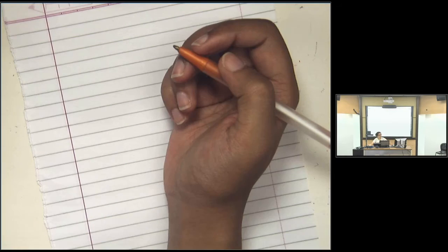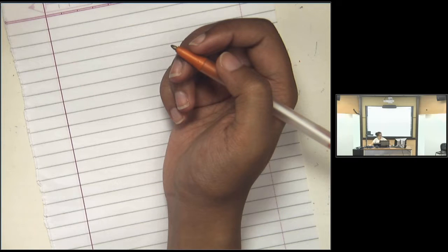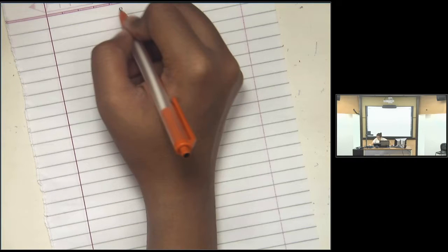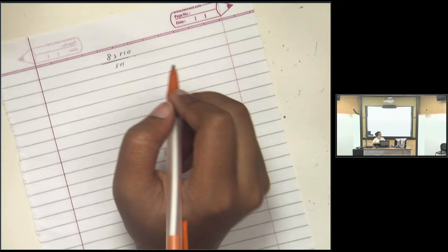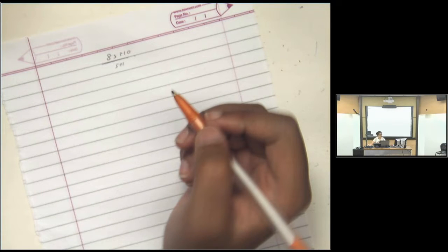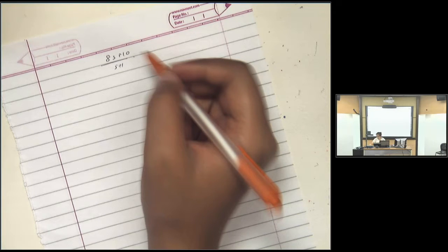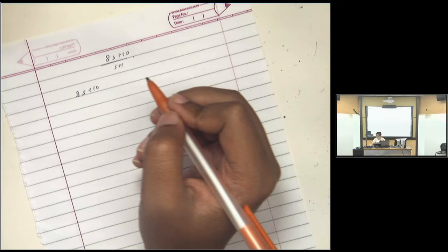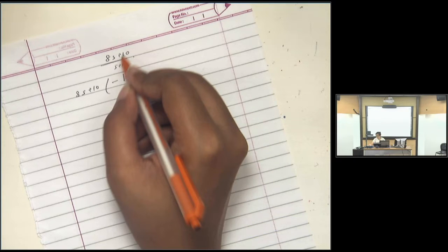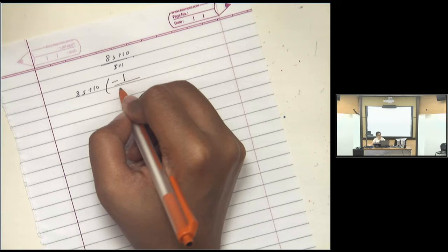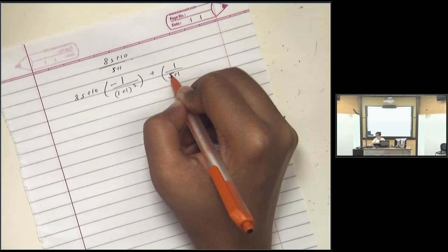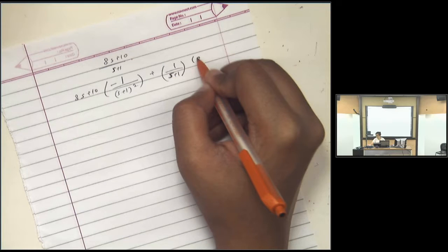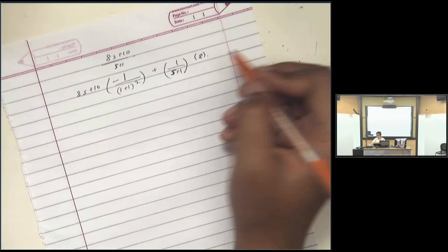Are you taking the derivative with respect to s? Yes. So what do we have? We have (8s plus 10) over (s plus 1). This is the term we have, right? How do we take the derivative? Basic product rule. First we keep 8s plus 10 the way it is, and take the derivative of 1 over s plus 1, that is minus 1 over (s plus 1) squared. Next we keep 1 over s plus 1 the way it is and take the derivative of 8s plus 10, that is just 8. Okay, this is our derivative term.